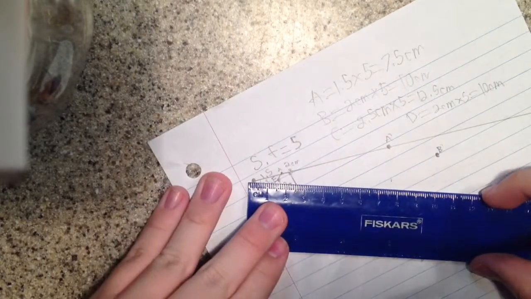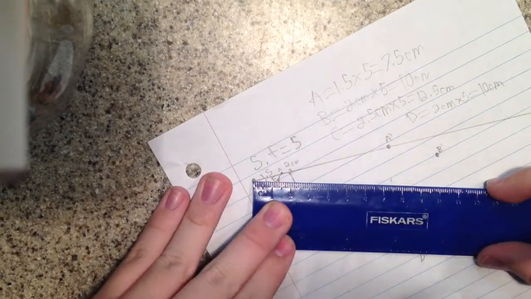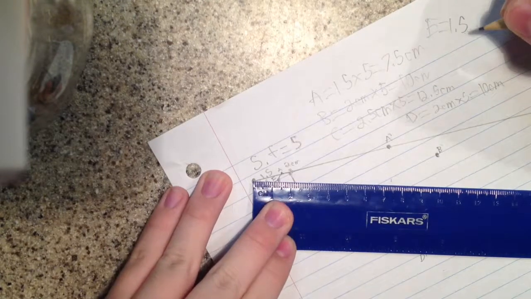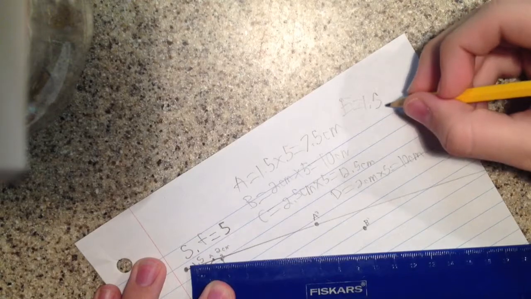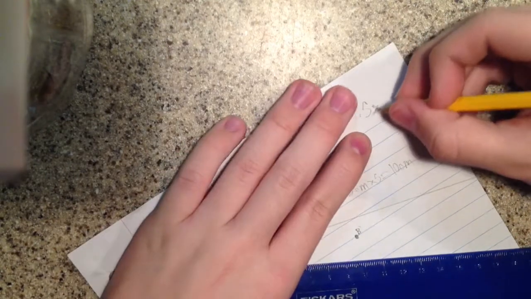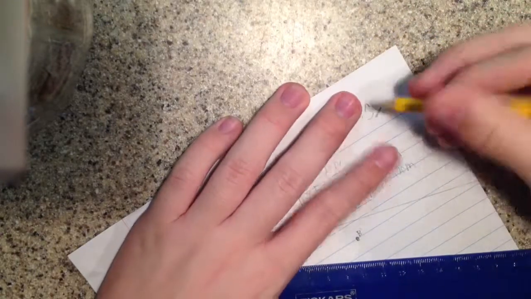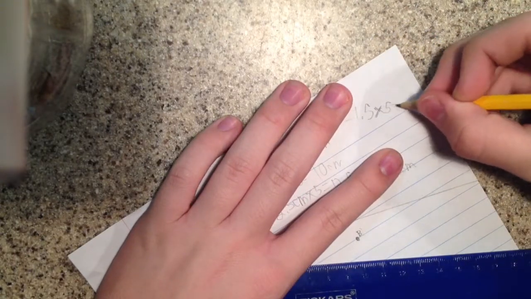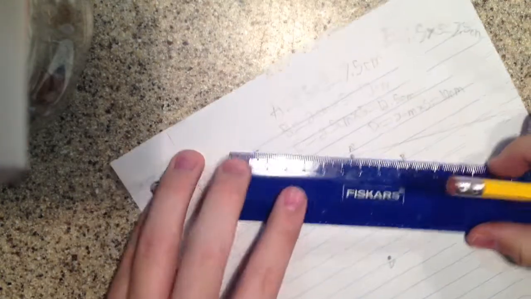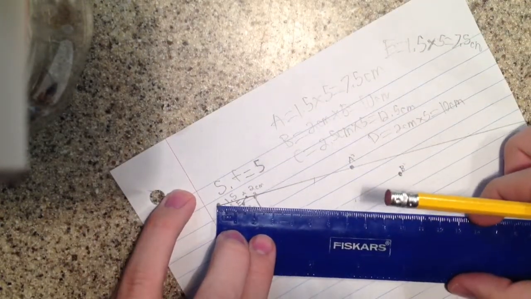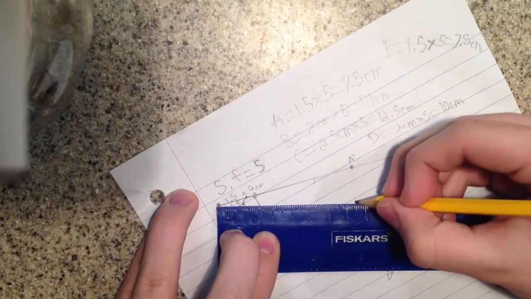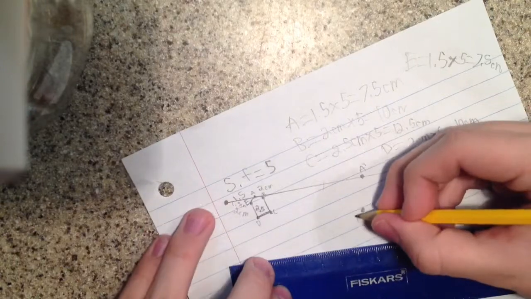Then you go over to measure E, which is 1.5. So it's E equals 1.5. Oh, sorry, I didn't catch that on the camera. Then you times that by 5 equals 7.5 again. There you go. Then you go down, you go to measure it, you go down the line of your ruler, and you mark where it is. That is E. Right.